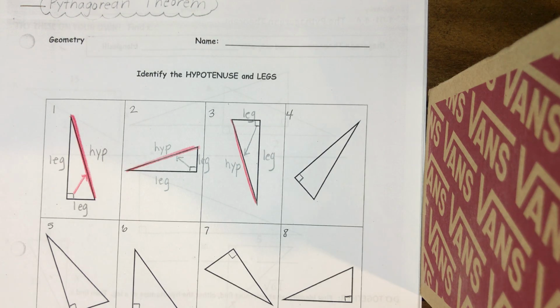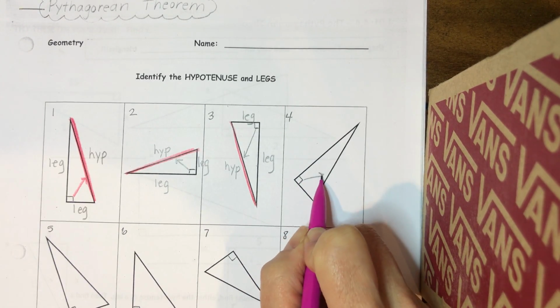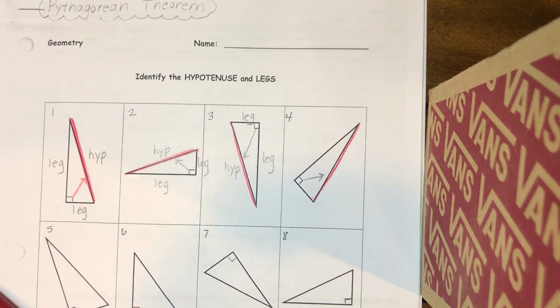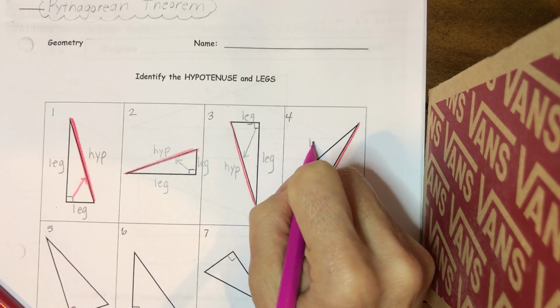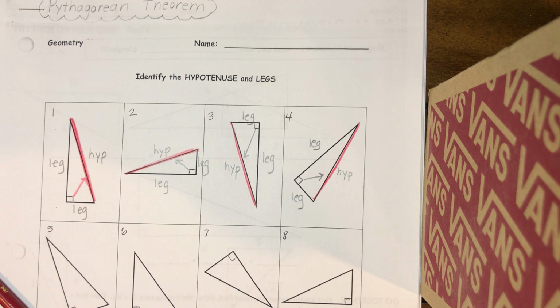Last one we're going to do together. The side across from the right angle is the hypotenuse. All right, HYP, hypotenuse, and the other two sides are our legs. That's the last one we're going to do together. The other ones you'll finish on your own when I post your assignment.